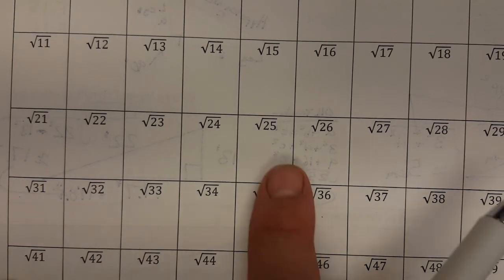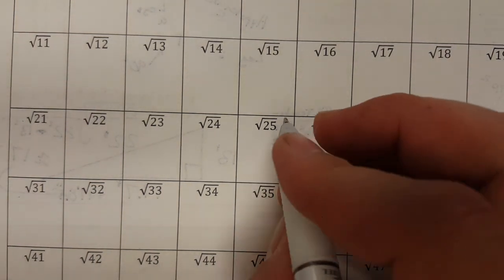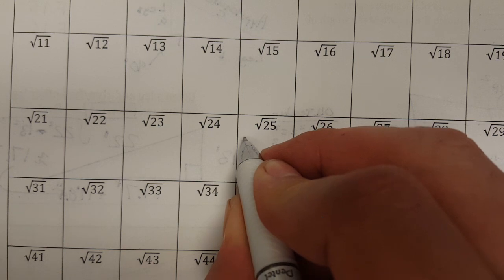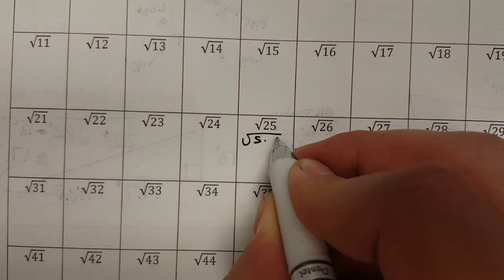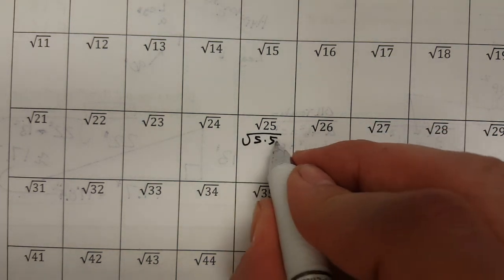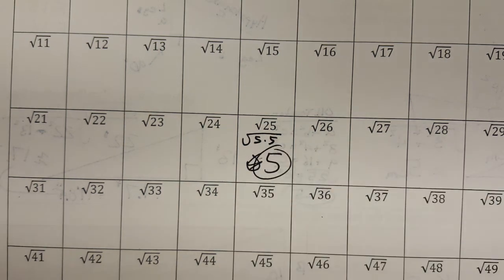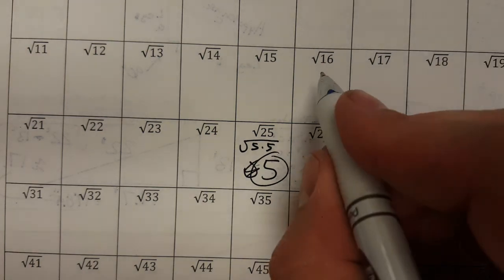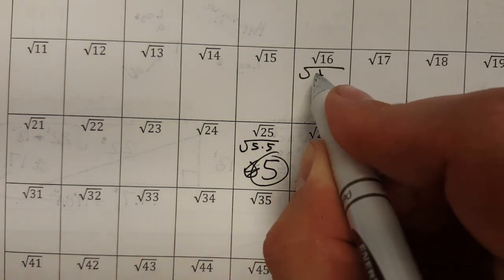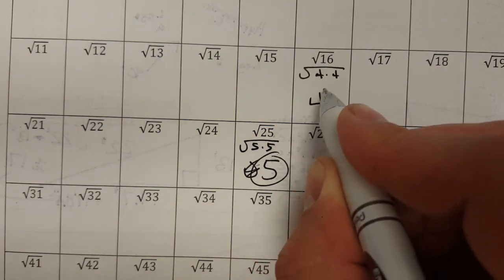Some of them are kind of easy to figure out. So right there, the square root of 25, you can rewrite it as 5 times 5, but it's also on the list. So again, 2 of them is going to make a regular 5. So there's the perfect square. 16 can be rewritten as 4 times 4, but it's just 4.